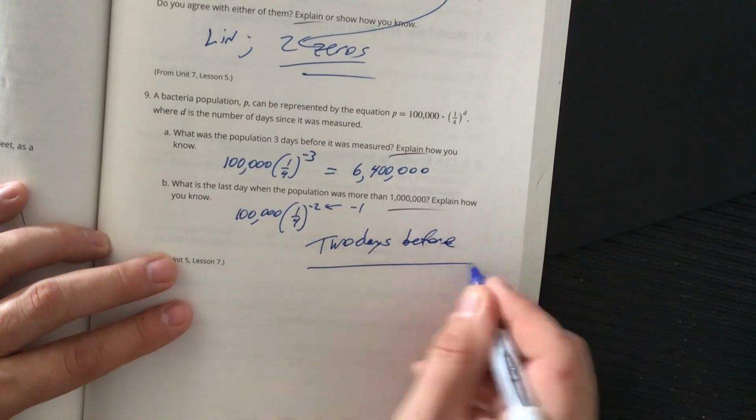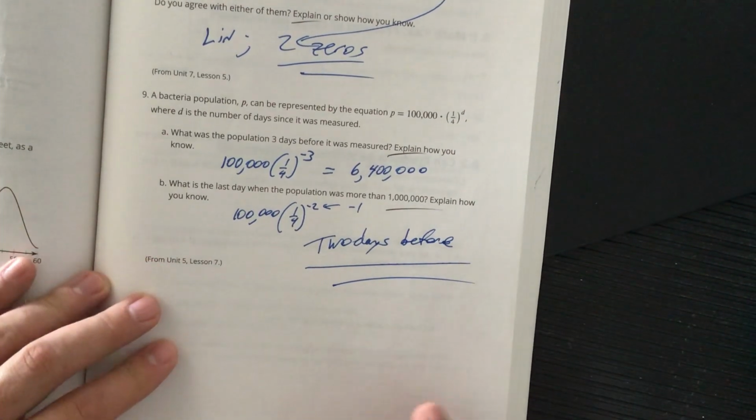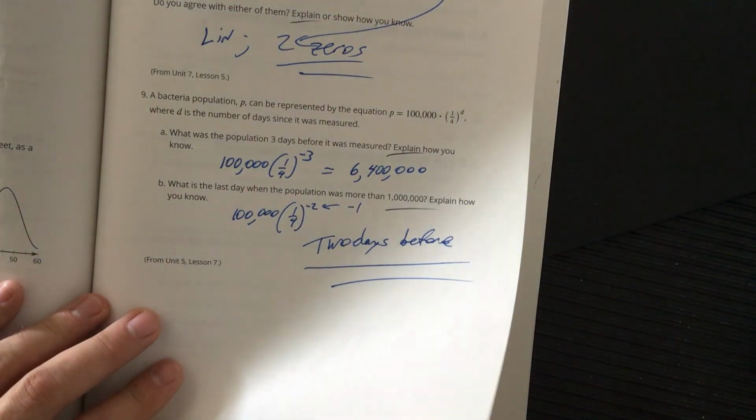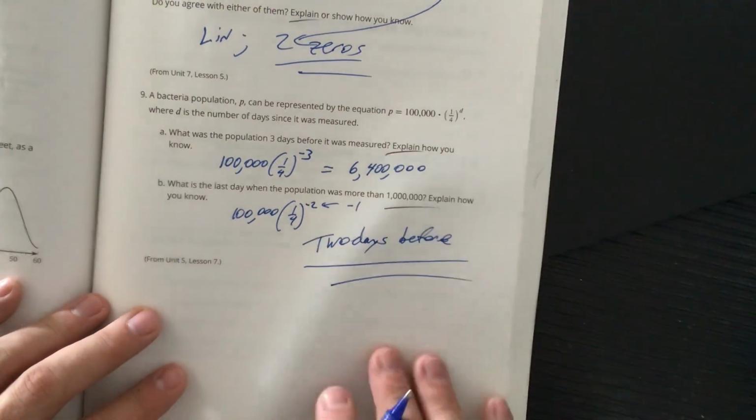Because 1 day before you said was 400,000. All right. That is correct. And again, that's just trial and error. Try numbers.